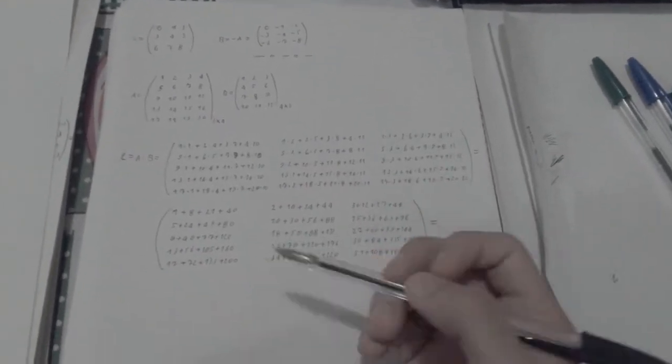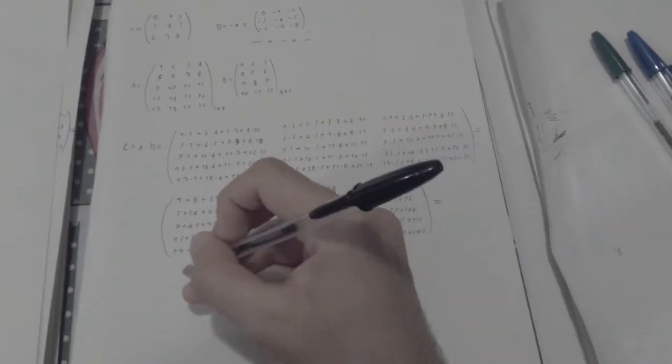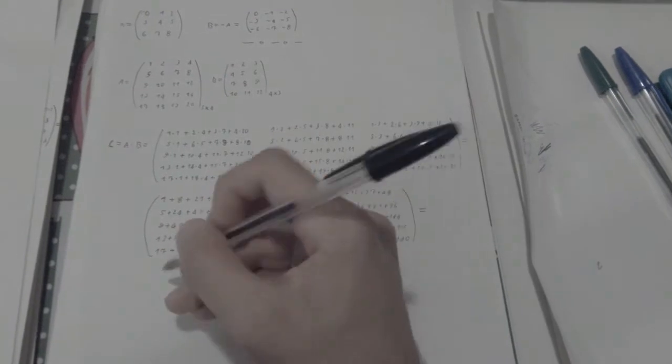So this is our matrix. We still have to compute, but those are just silly additions. So this is going to give us our final matrix at last.